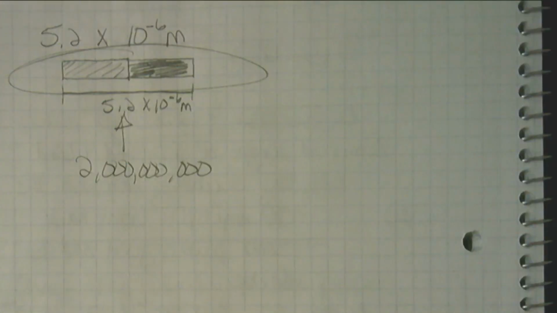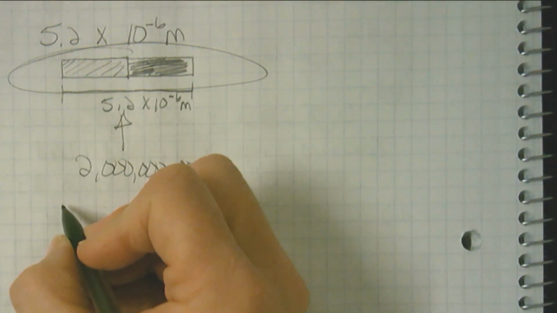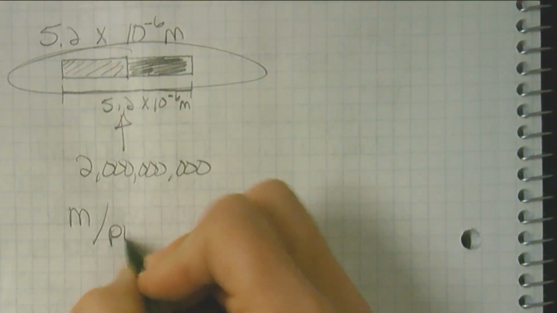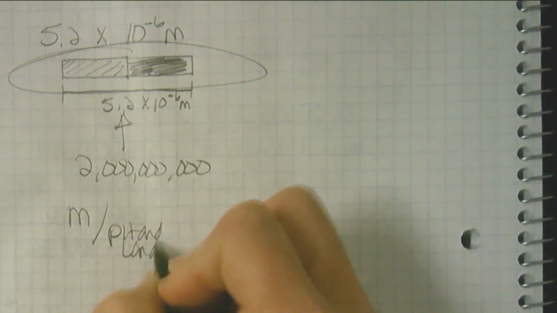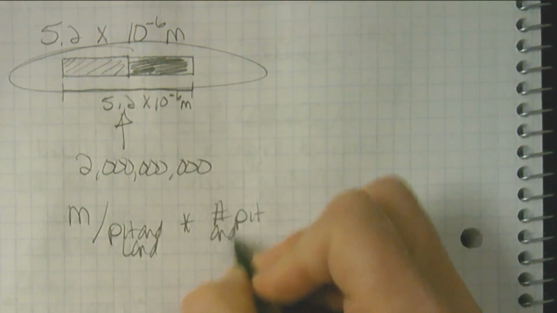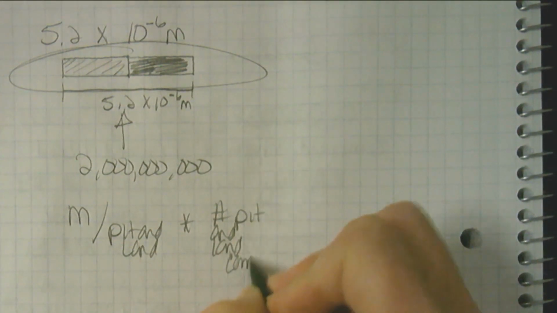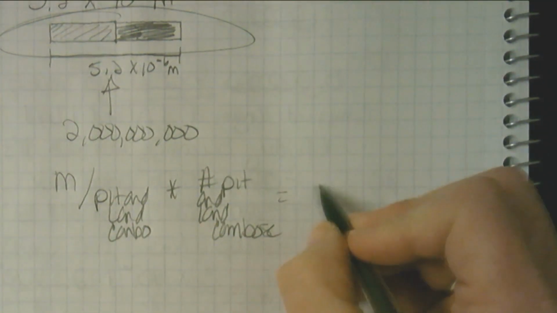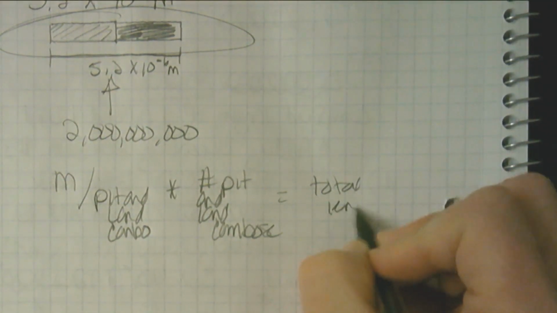So for this game plan, it's my meters per pit and land, and I'm going to multiply that by the number of pit and land combos, because this is pit and land combos. This is going to be my total length.